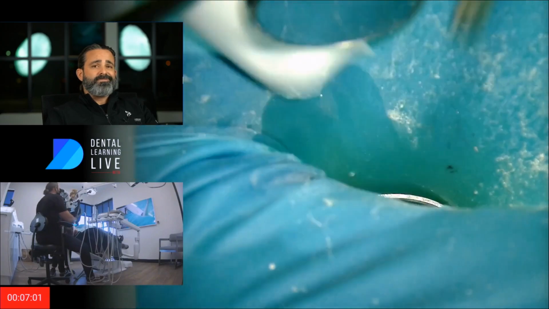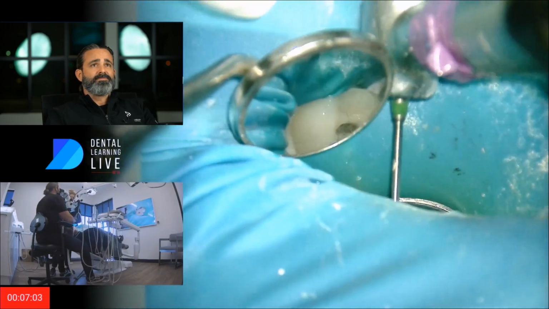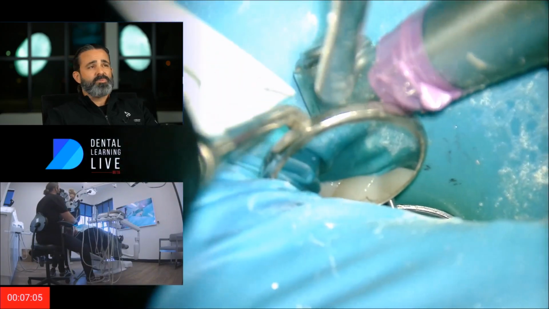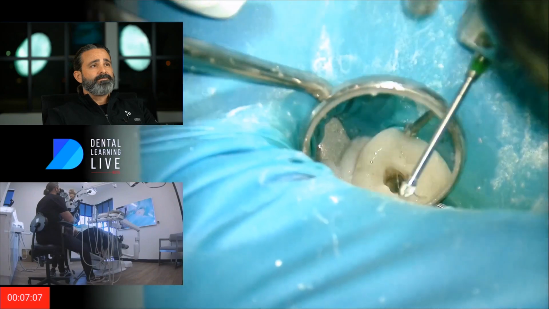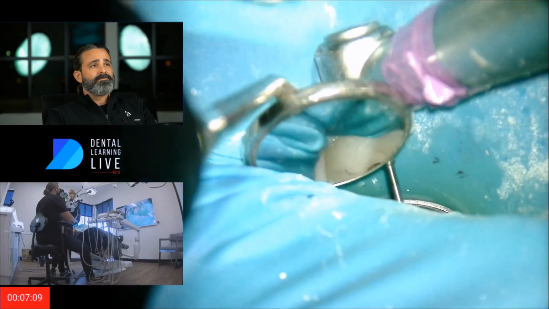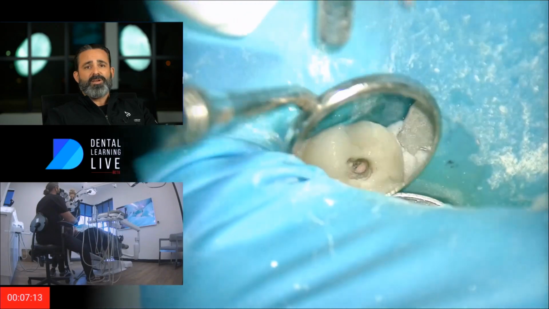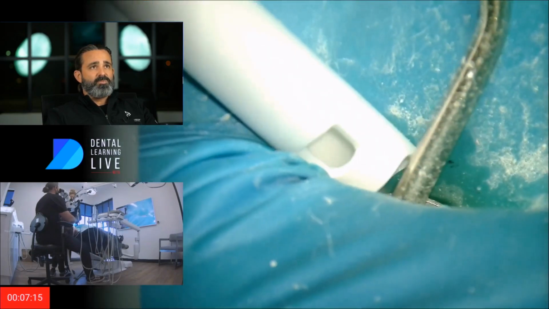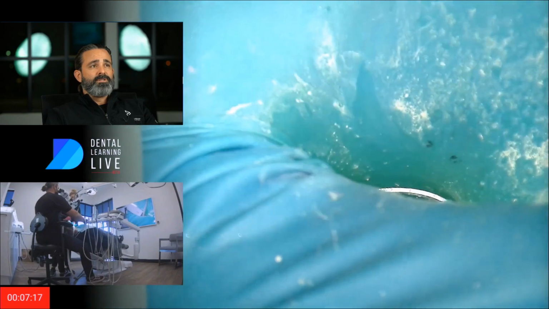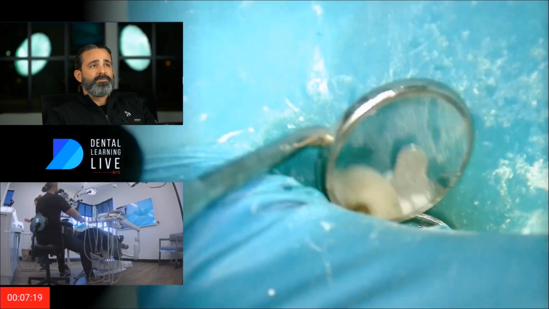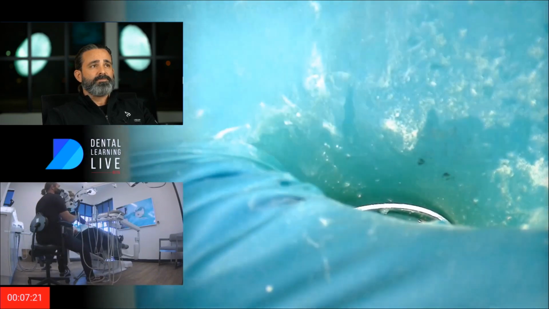And we're just going to find the anatomy. Kind of boring for all you experts out there. Quickly I found the distal buccal. Now I'm actually kind of going down and just exposed the palatal. Right there.